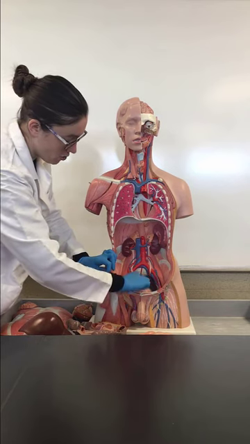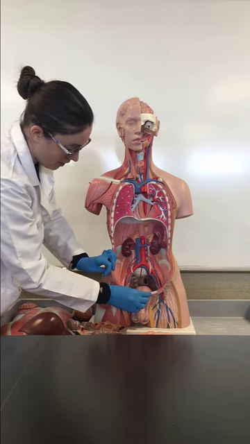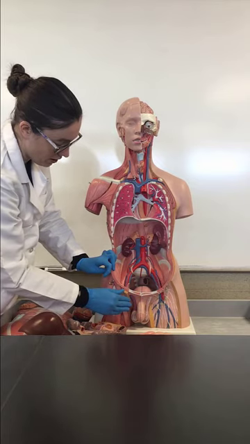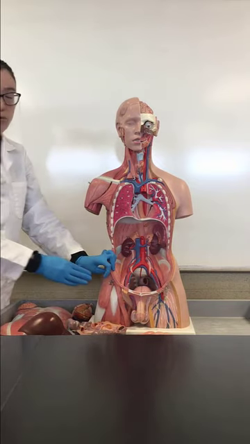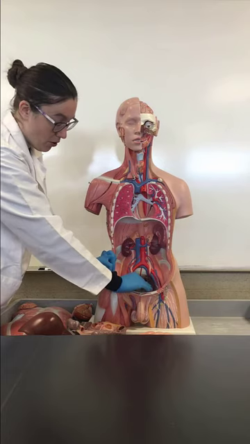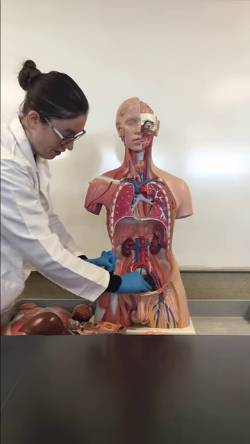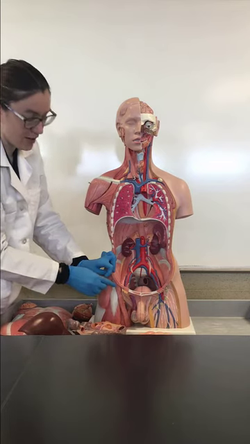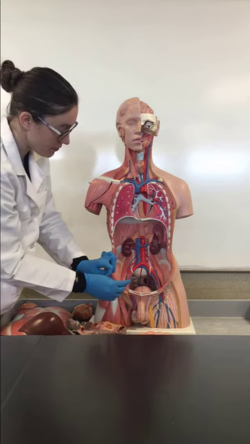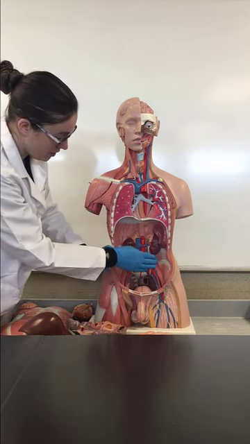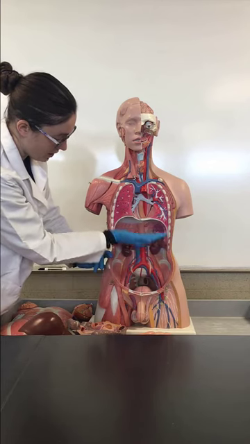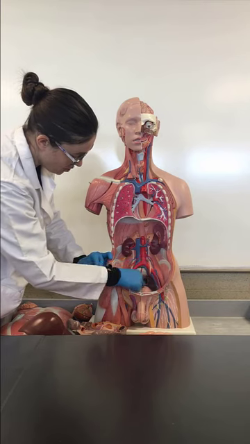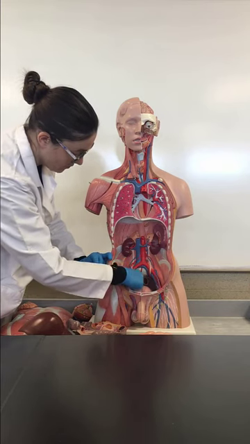But these organs down here, so we have the bladder, and if this were a female model, you'd also have the uterus, and the ovaries would be down here in the pelvic cavity. Here we can see the testes over here since this is a male model. As we said, the abdominal cavity would be higher here. Other things that we can see, so we can see that the kidneys here are attached to the bladder by the ureters.